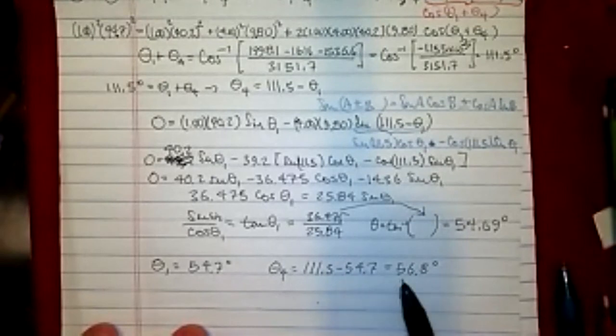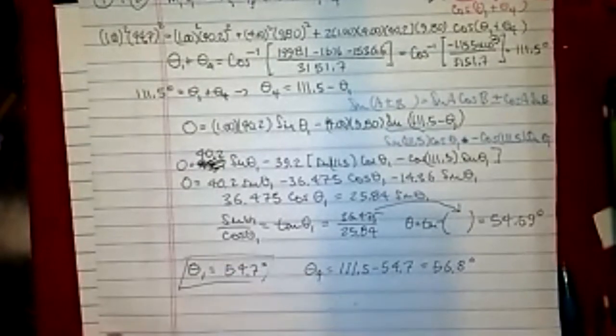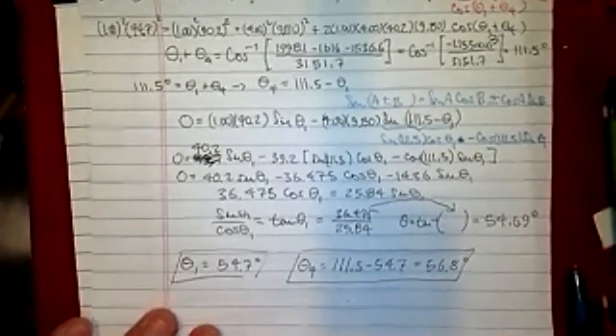You can check that. That's 100, that's 110, and then that's 111.5. So yeah, that's right. So my final answers are theta 1 equals 54.7 and theta 4 equals 56.8.